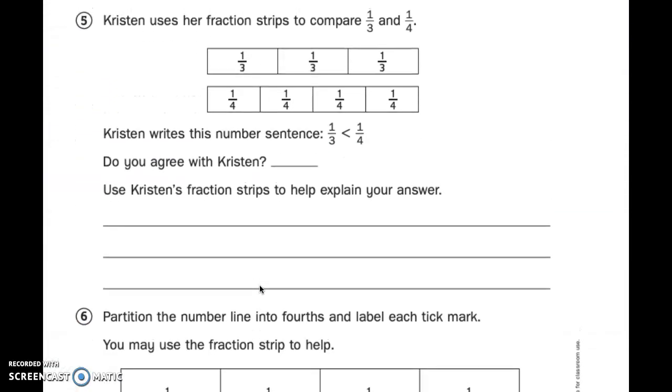Keep going. Number 5, Kristen uses her fraction strips to compare 1/3 and 1/4. So I see 1/3 here, I see 1/4 here, 1 fraction strip, 2 fraction strips. Okay, Kristen writes this number sentence. 1/3 is less than 1/4. Do you agree with Kristen? Yes or no? Use Kristen's fraction strips to help explain your answer. So use these to help with your answer.